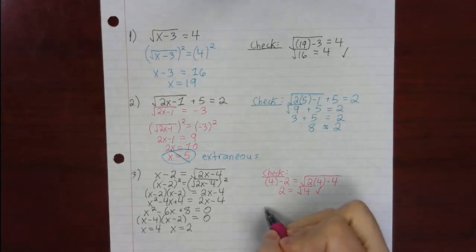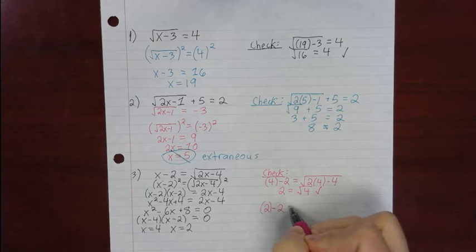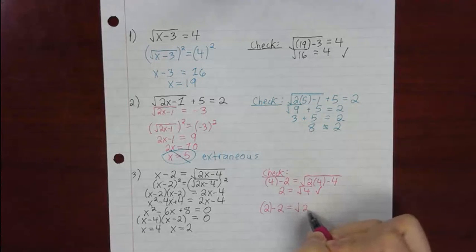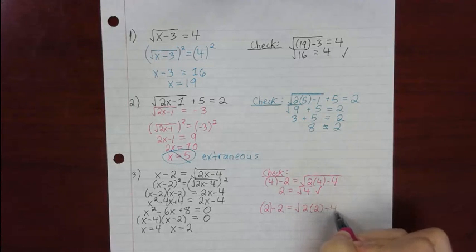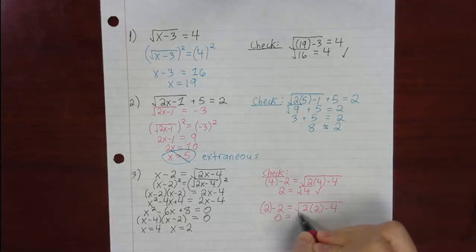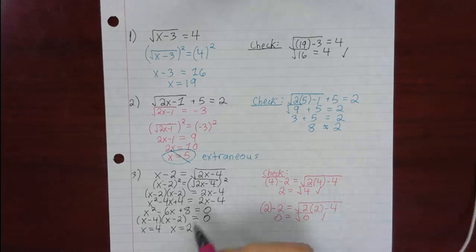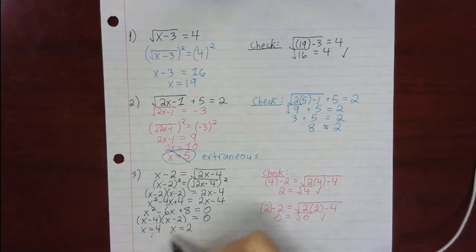Next, we are going to check our answer of 2. So we would have 2 minus 2 on the left side. And we have the square root of 2 times 2 minus 4 on the right side. That means we have 0 over here. And then we have the square root of 0 on the right side. And that means that we have 0 equals the square root of 0. That is true. So both of them are going to be good answers. They're not going to be extraneous at all. And we can go ahead and accept both of them as answers.